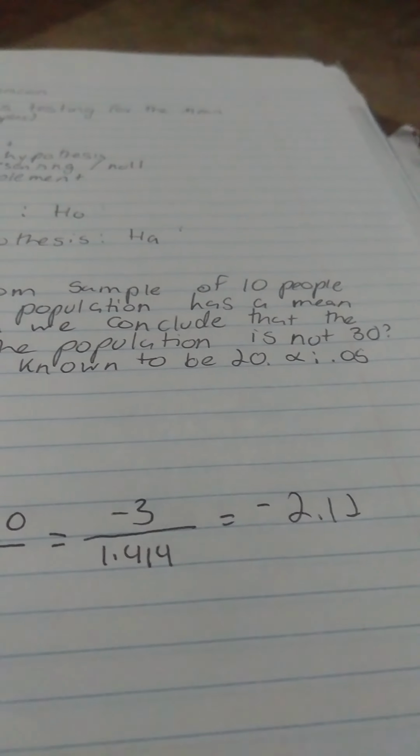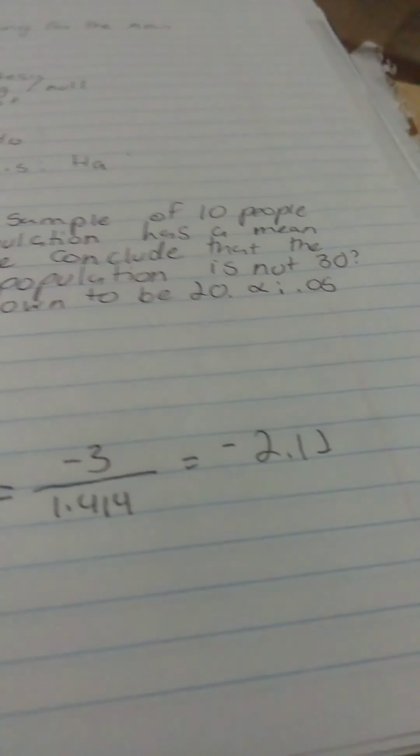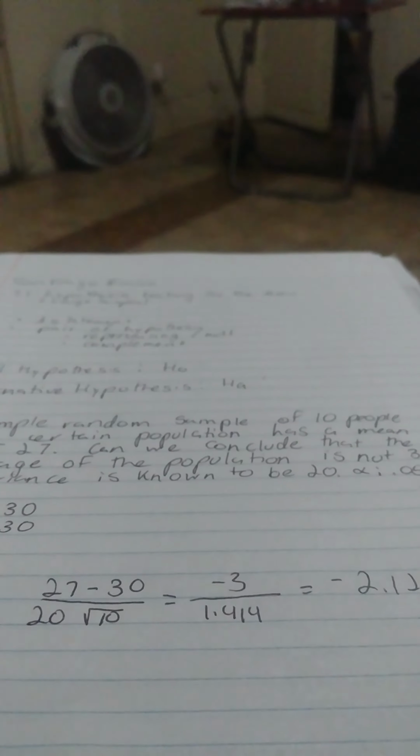So this is our rejection area. Our critical values are plus and minus 1.96, because our alpha is 0.05.